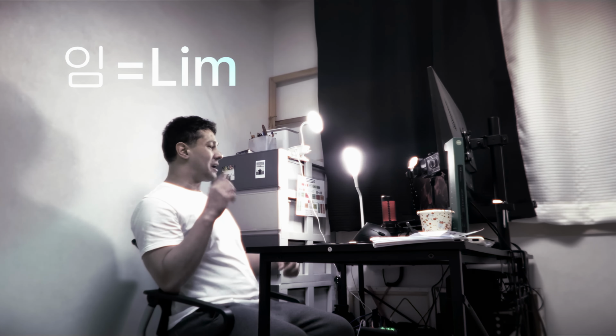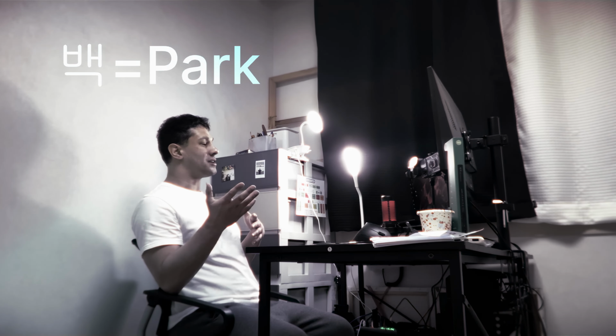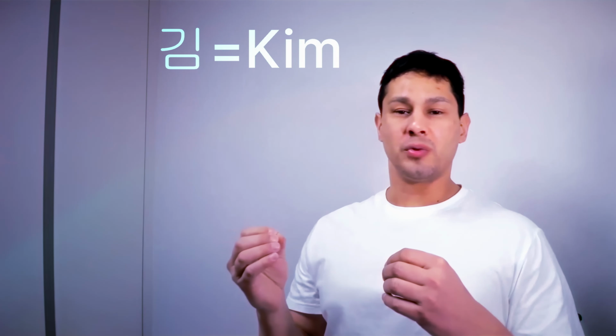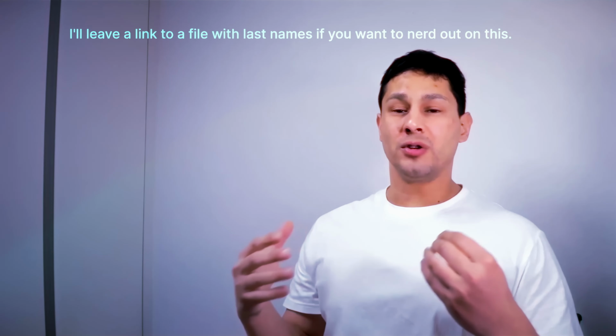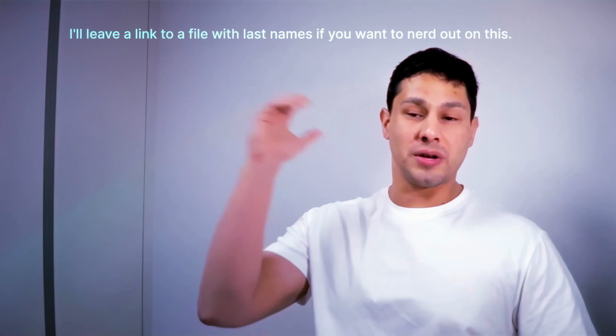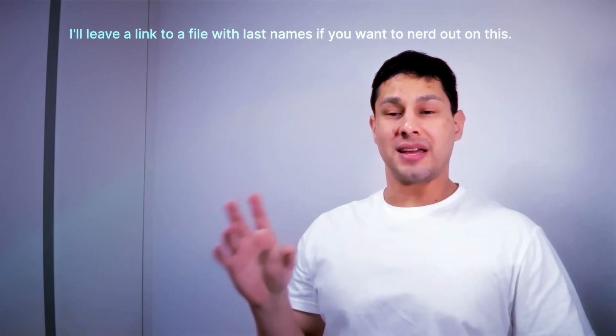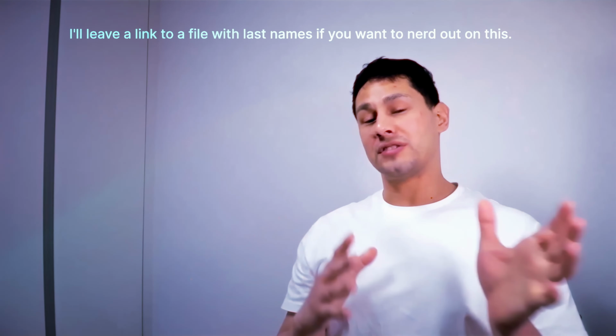But to add to the confusion, the last names are written under a convention system, which is the way that they've always been spelled. And sometimes it doesn't make any sense. Like the last name Im is written as Lim for some reason. The last name Baek is written as Park. And if you were to use the revised romanization, the name Kim would be written Gim, but nobody writes it like that. Everybody writes it with Kim. So whenever you're teaching the students on how to write their names, you have to give them these conventions so that they can write their last name in that kind of convention. And then the rest of their name, they're going to write with the revised romanization.